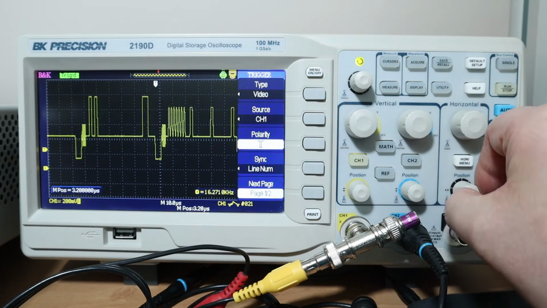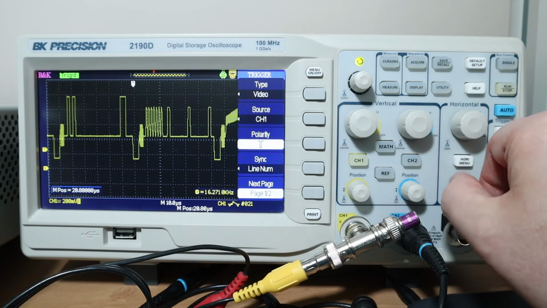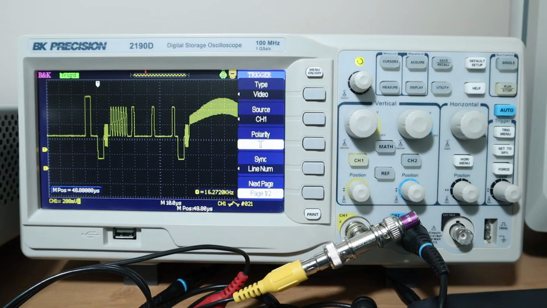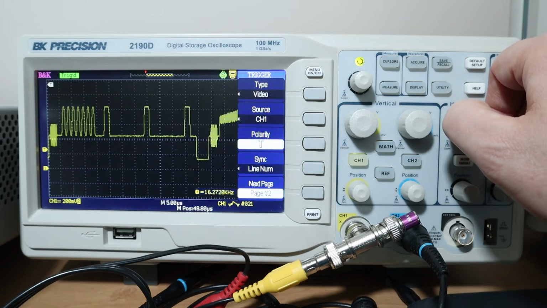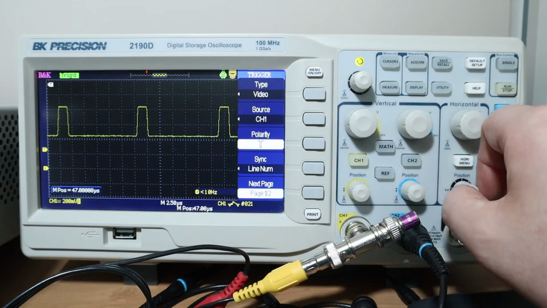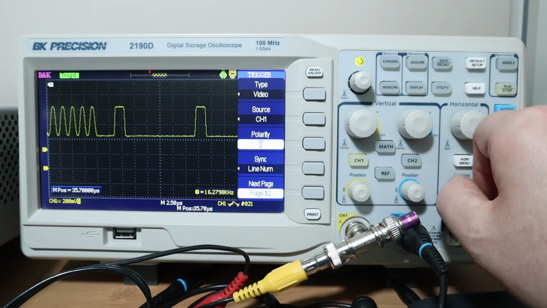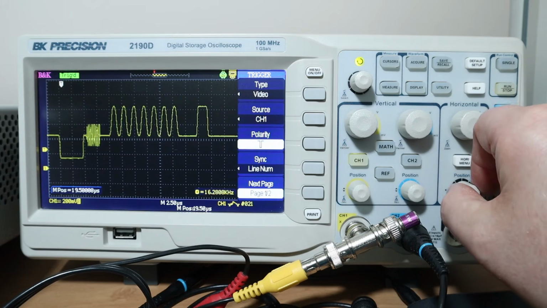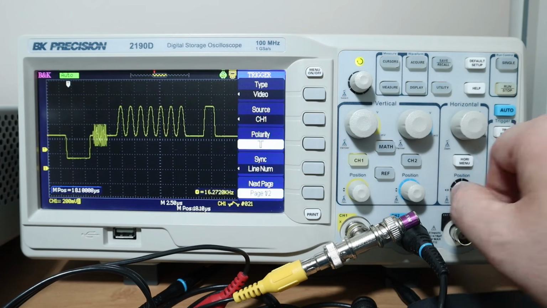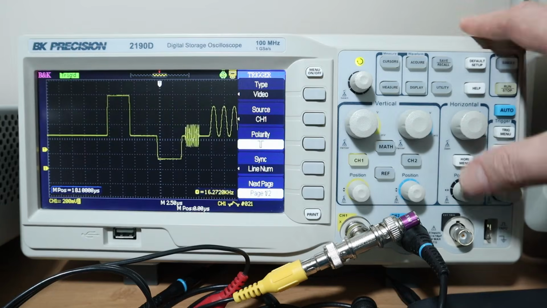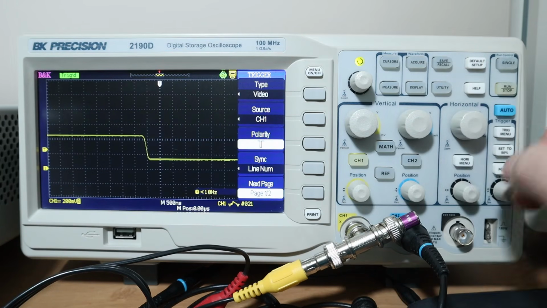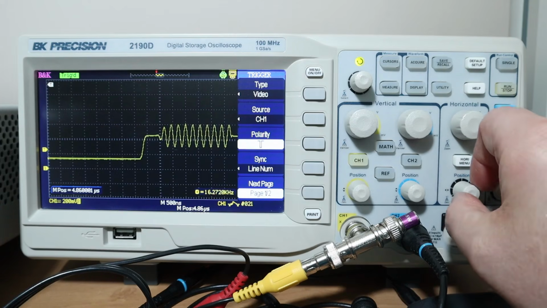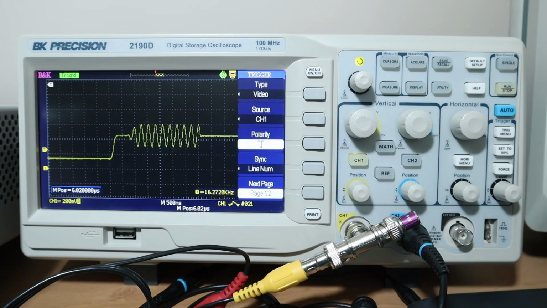And we can look at different sections of these lines in more detail and such. And there it is. We can do much the same with this scope.